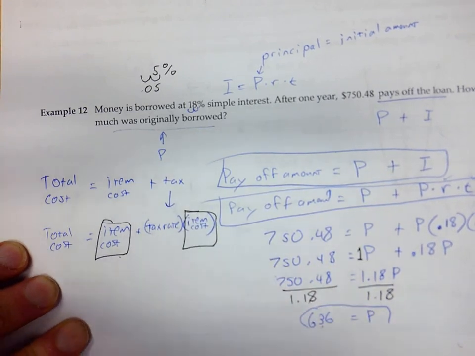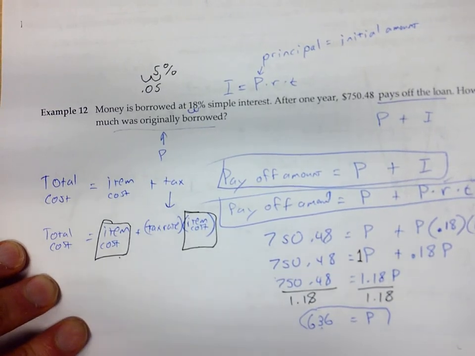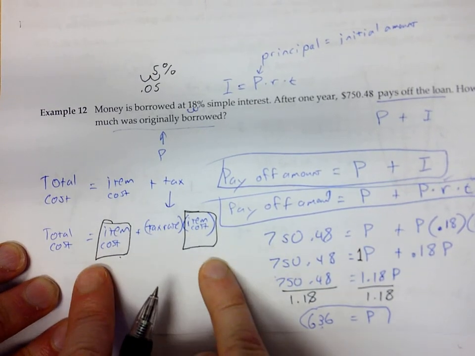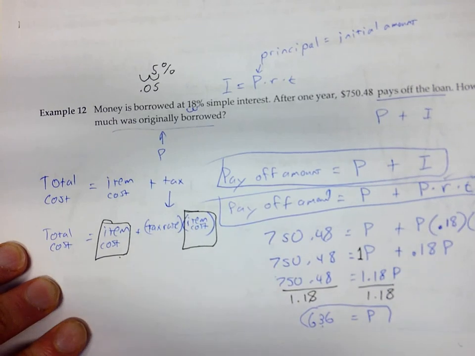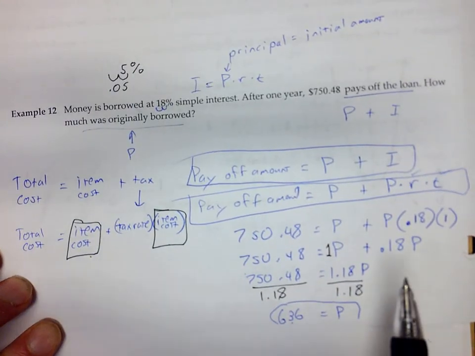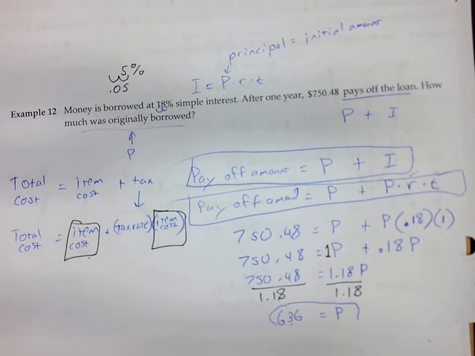So you see, once again, we've got the same thing here. We've got two terms with the same variable. So it would work out just like this one. So just a heads up, in case you encounter a problem like that, this is just a common technique for certain types of problems involving money.